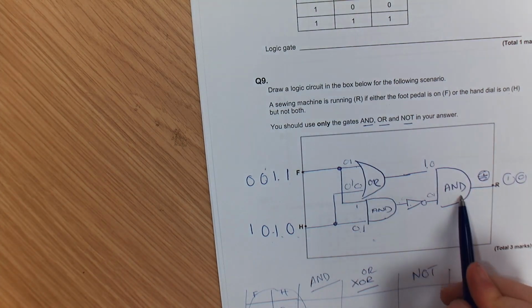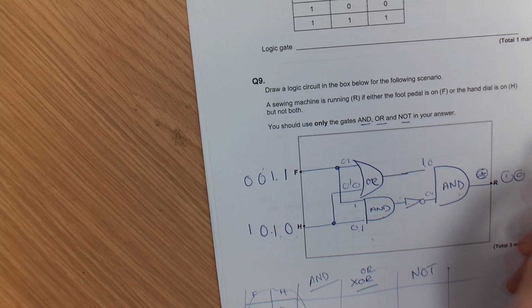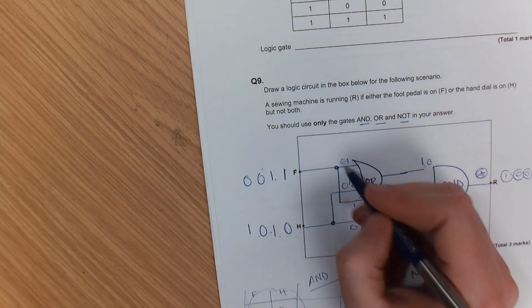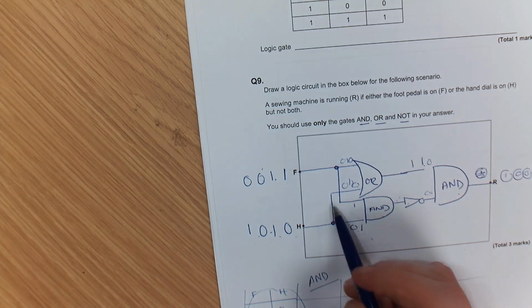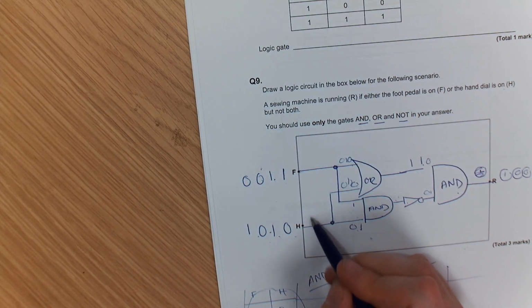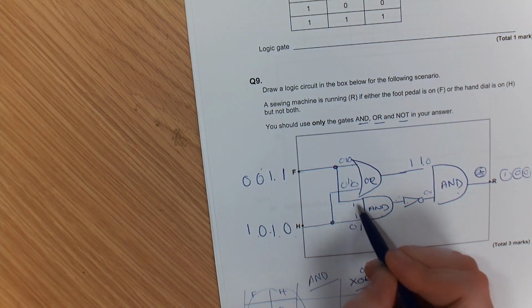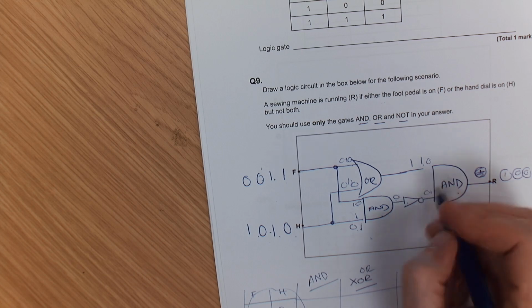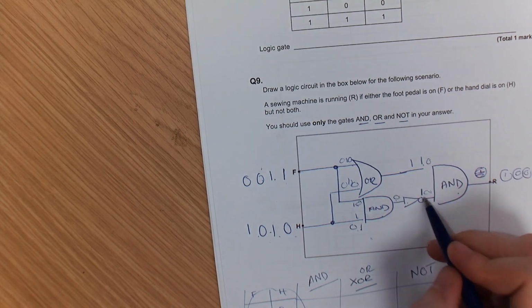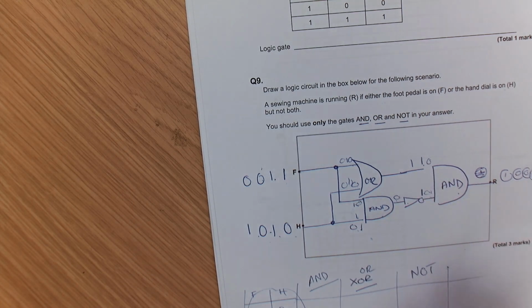We already know that that AND gate's going to be a 0, so that's good. Alright, and then we've got a 0 and a 1. So the 0 goes in and the 1 goes in, so that is a 1. This is a 1. And that would be a 0. 1 and 0 gives us a 0. That turns that to a 1. Therefore, it's a 1. Alright?